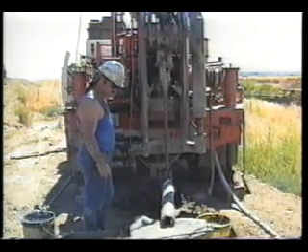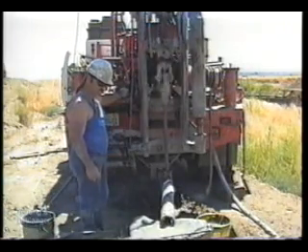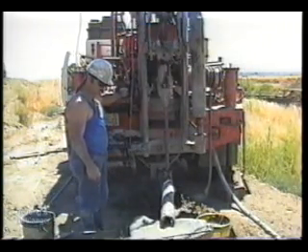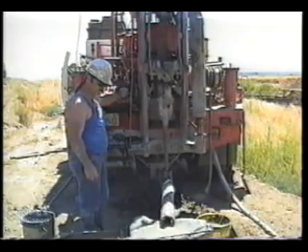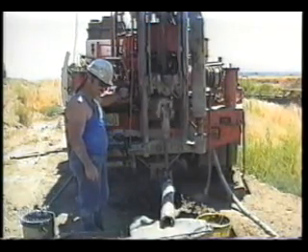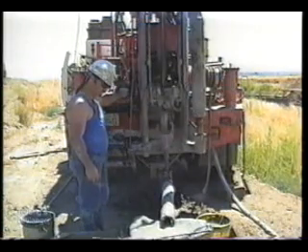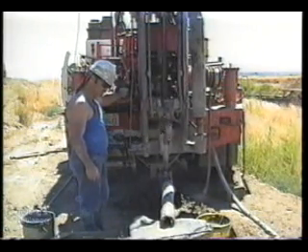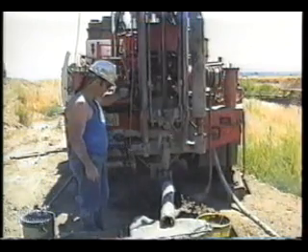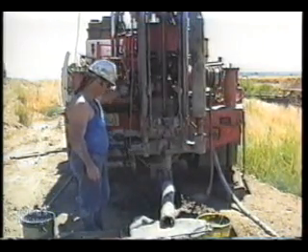Face discharge bits discharge the drilling mud straight out the end of the bit onto the bottom of the hole. This jetting action can disturb or erode the soil at the bottom of the hole. Side discharge bits discharge the drilling mud out the sides of the bit, and are usually preferred because the soil at the bottom of the borehole is less disturbed.